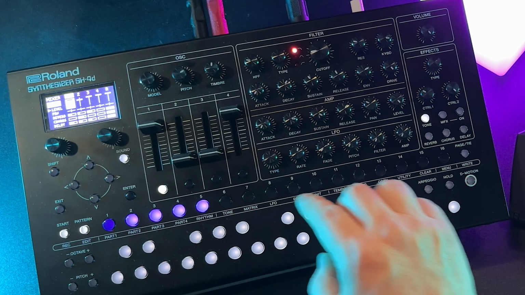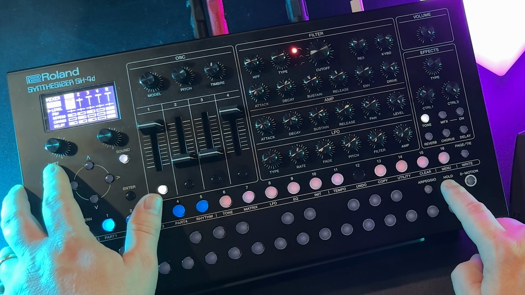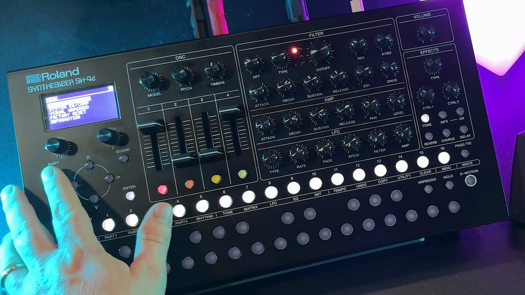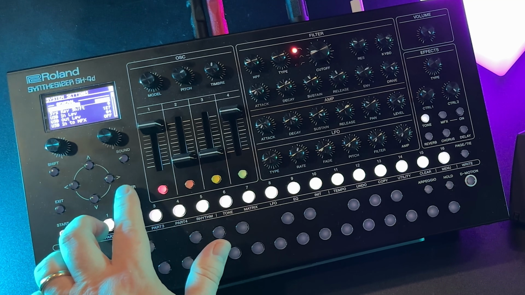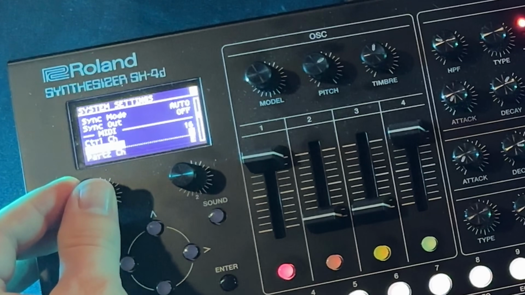And I'll explain how that works over here on the SH4D. I go to Menu by holding Shift and Menu, right there. And then I enter into the system settings, and then I scroll down until I get to the MIDI part of things.